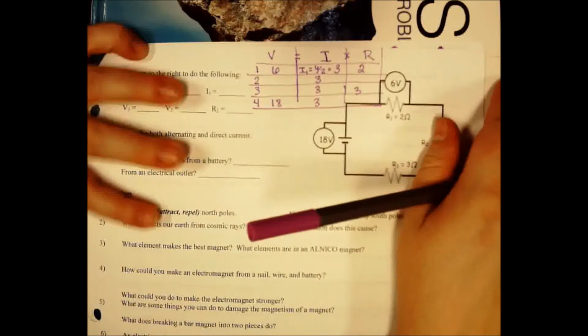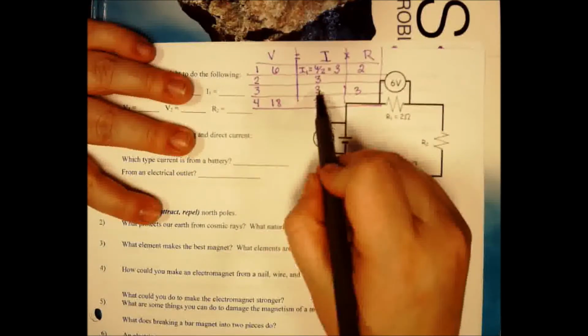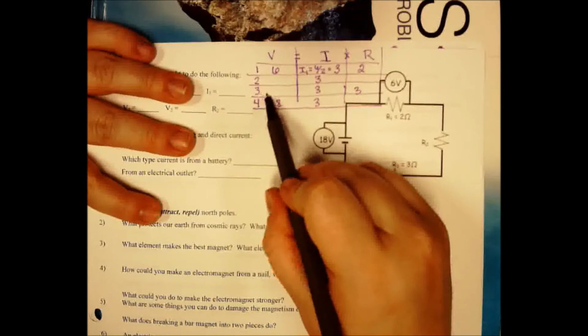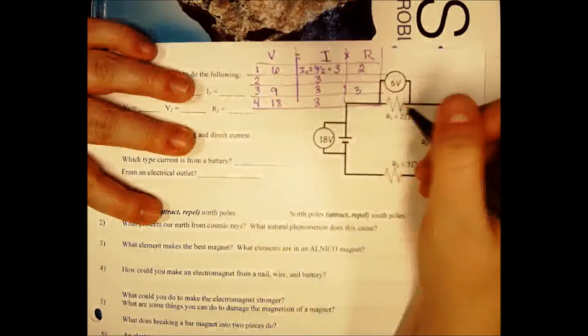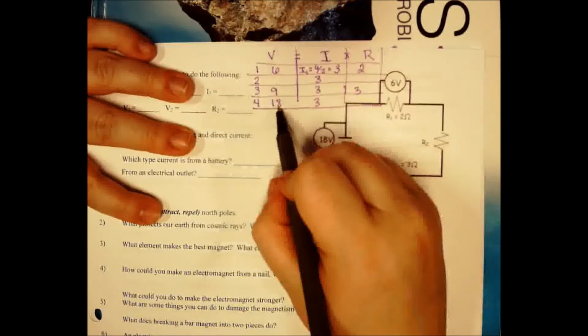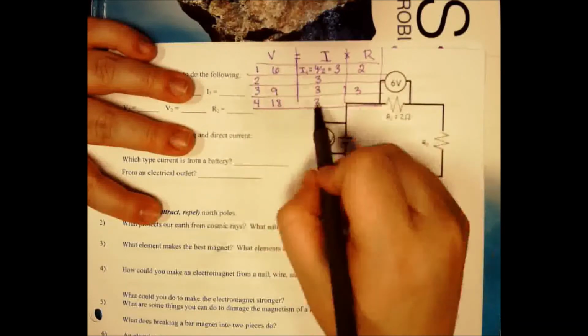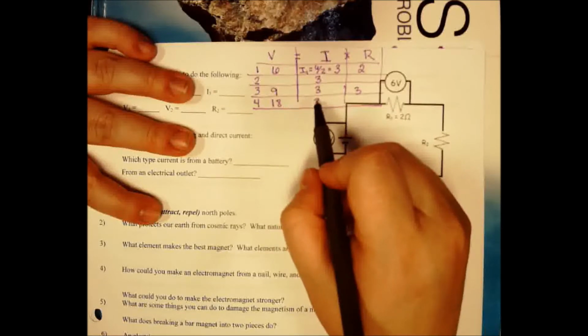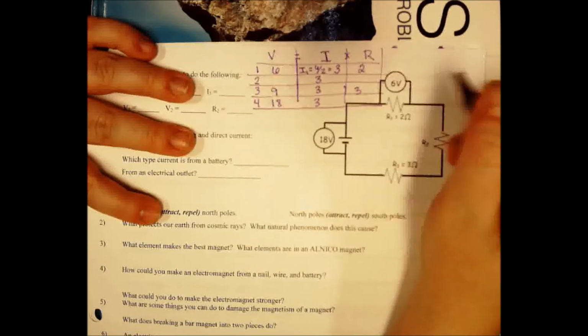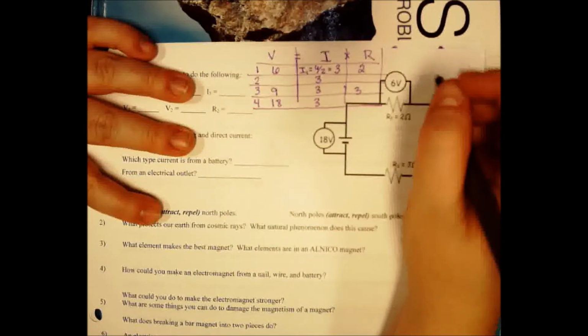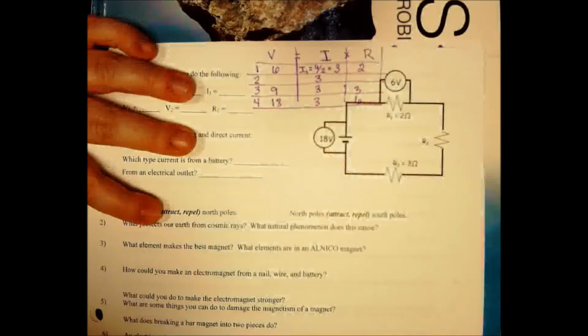And now we have a couple of options about where to work. We can go, all right, V3 must be I3 times R3. 3 times 3 is 9. R total must be 18 divided by 3. 18 divided by 3 is 6. Wow. That was a little special, how long it took me to sort through that.